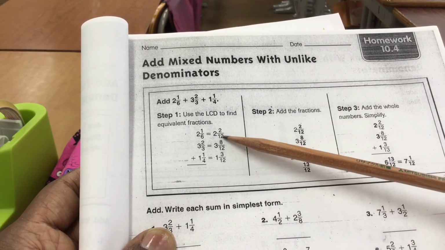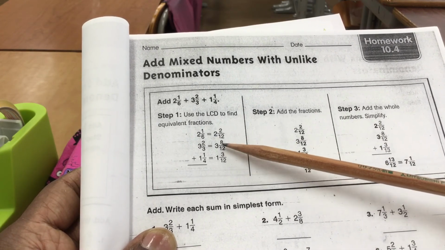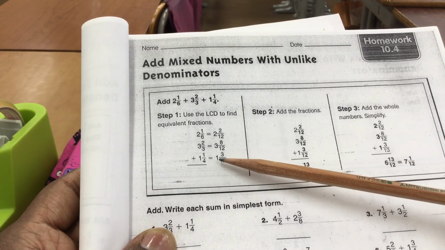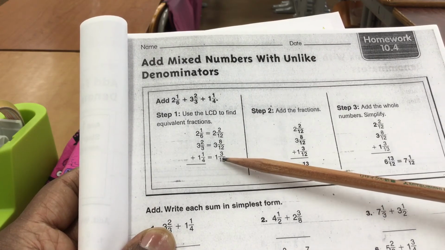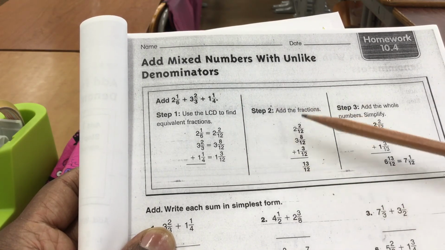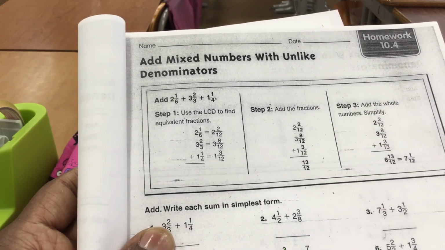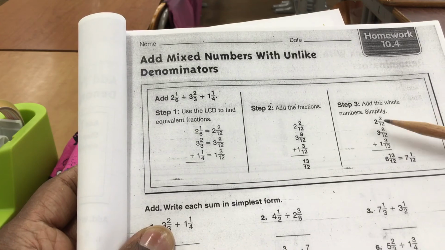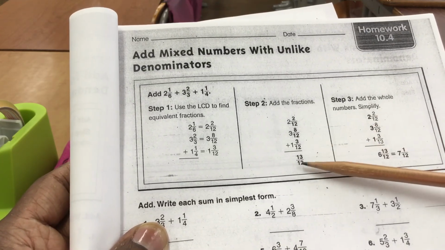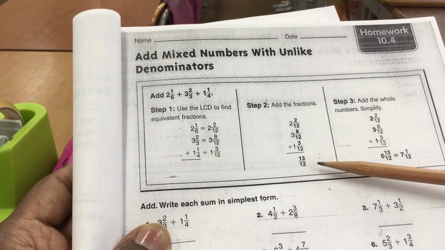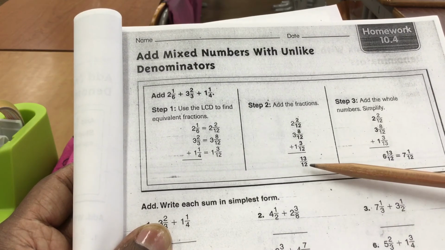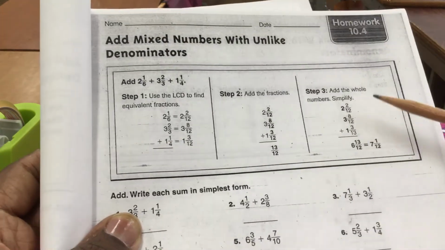So 2 2/12 plus 3 8/12 plus 1 3/12 is the new problem that we are going to have, right? You add it together, you're going to get 13/12, okay? Which is an improper fraction.